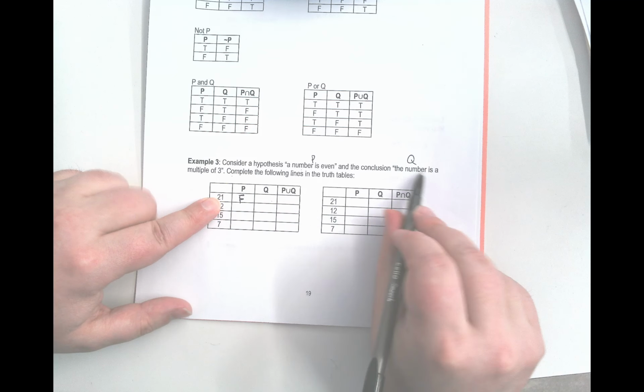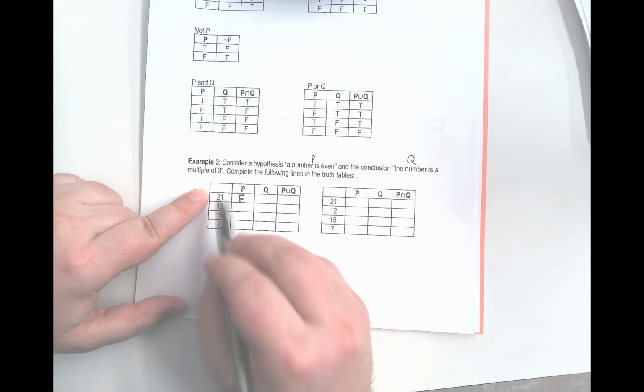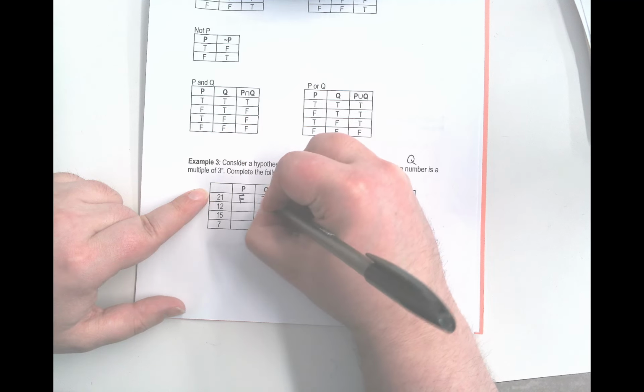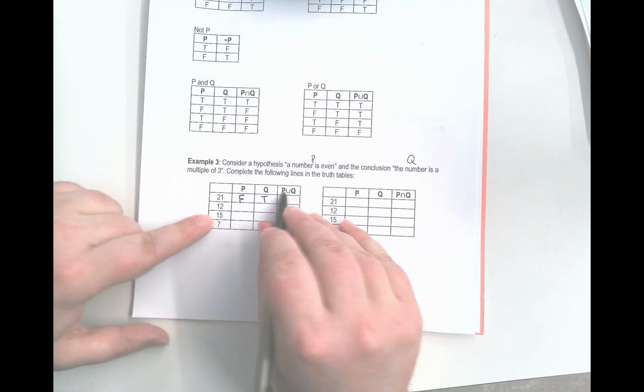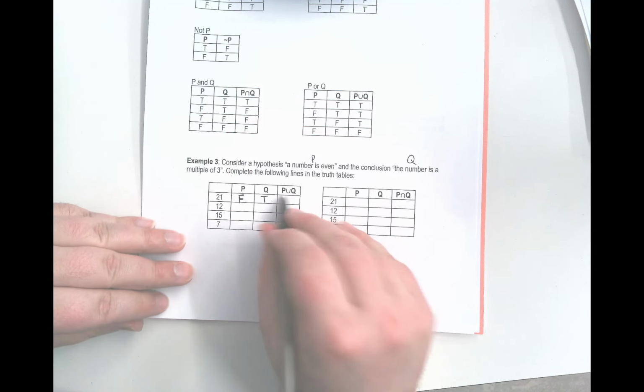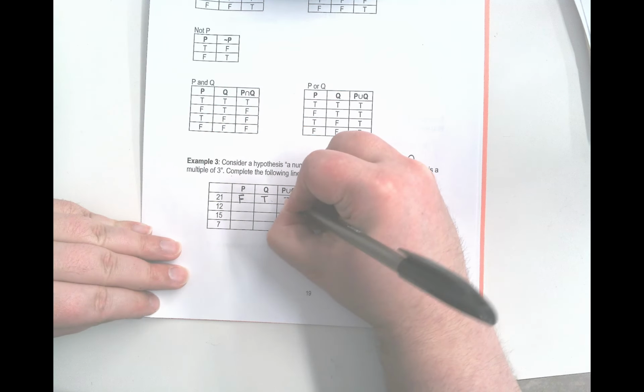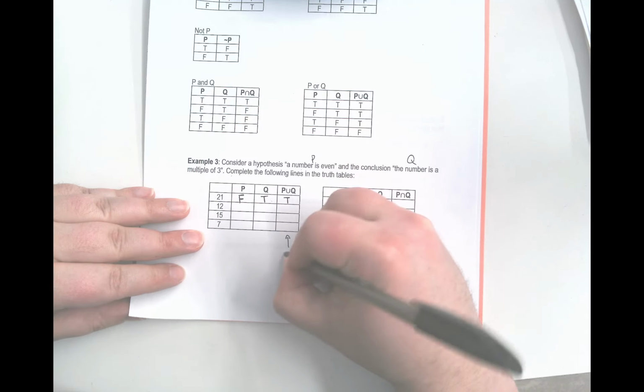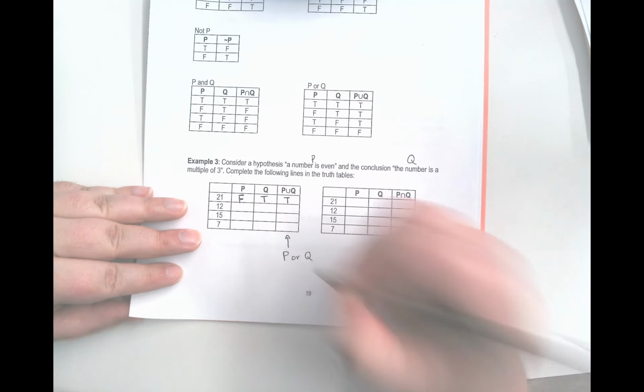Then for Q, is the number a multiple of 3? Yes, it is. So that is true. So only one of P or Q has to be true. So my conclusion is that it is true. This is P or Q.